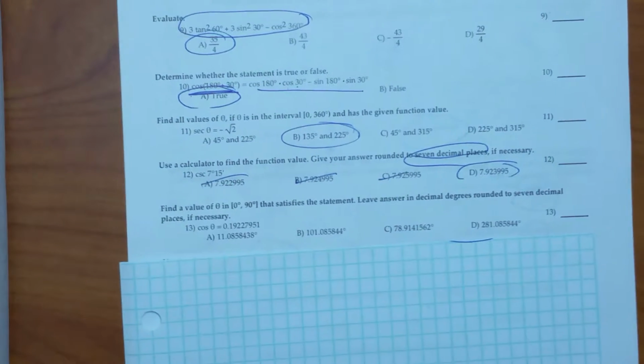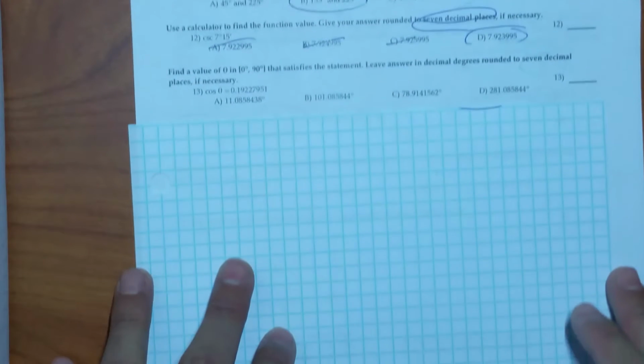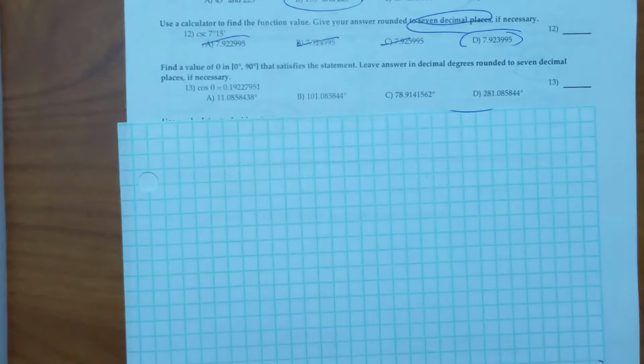Let's take a look at the next one. This next one says find theta. When it says find theta, I have to do the inverse. So class, let's try it again. Find the angle, you have to do the inverse.